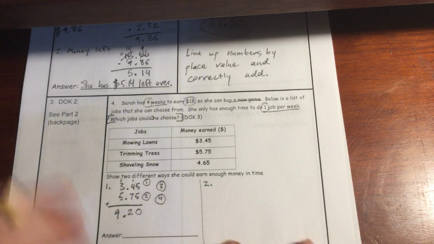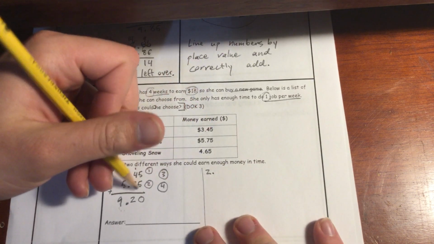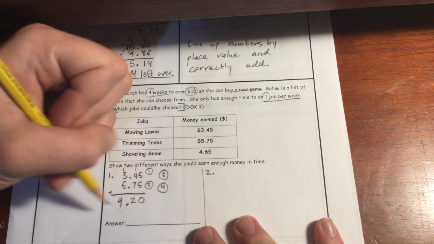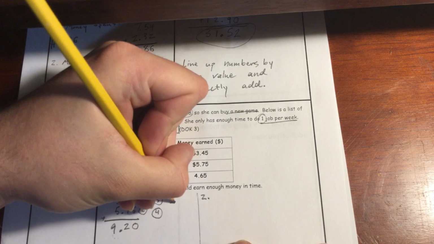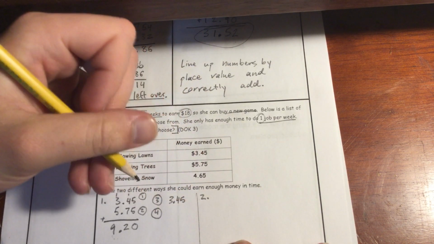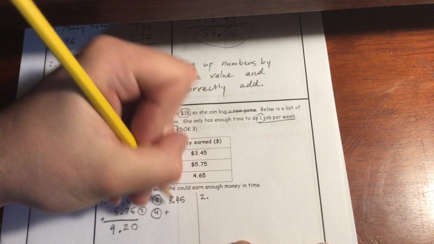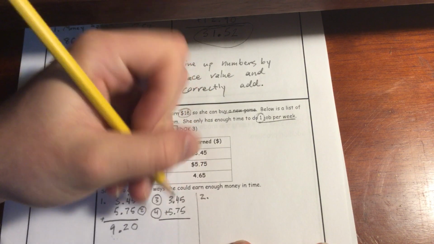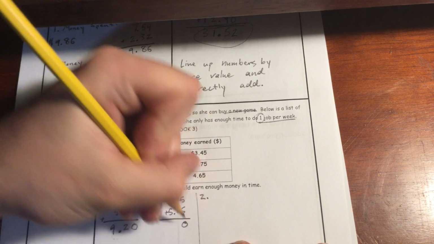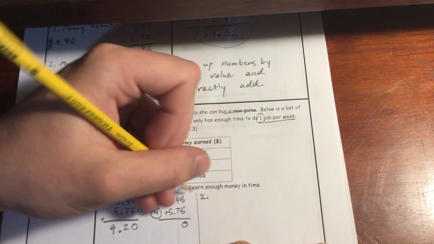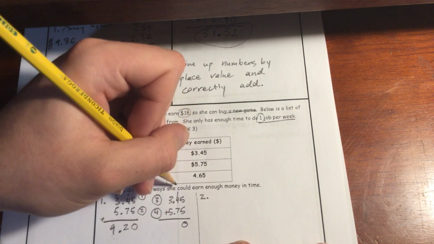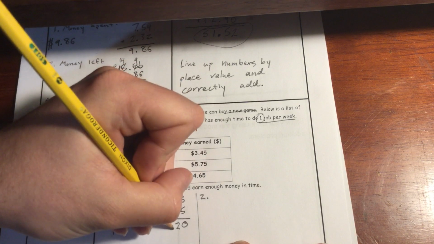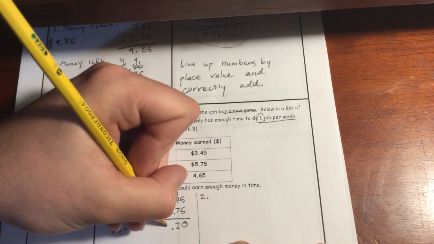Now we're going to add those. And so I'm going to just do exactly what I did over here. I know that $9 is enough if I multiply that times 2 to give me 18. So we're going to do this again, $3.45. She mowed lawns that third week, and now she is going to trim trees that fourth and final week. $5.75. 5 plus 5 gives me 10. Leave the 0, regroup the 1. 1 plus 4 is 5, plus 7 gives me 12. Regroup that 1. Okay, 1 plus 3 is 4, plus 5 is 9.